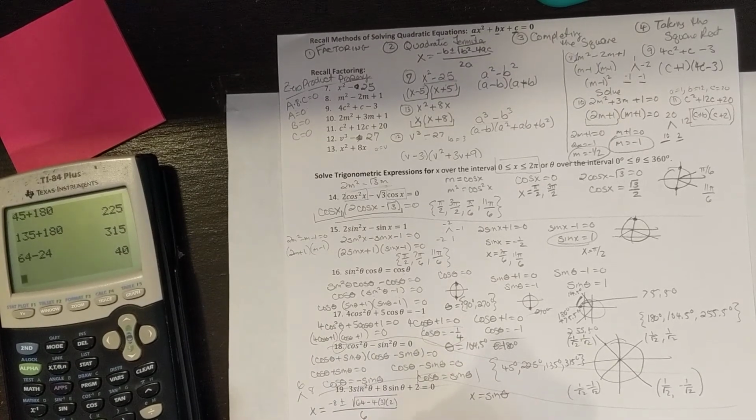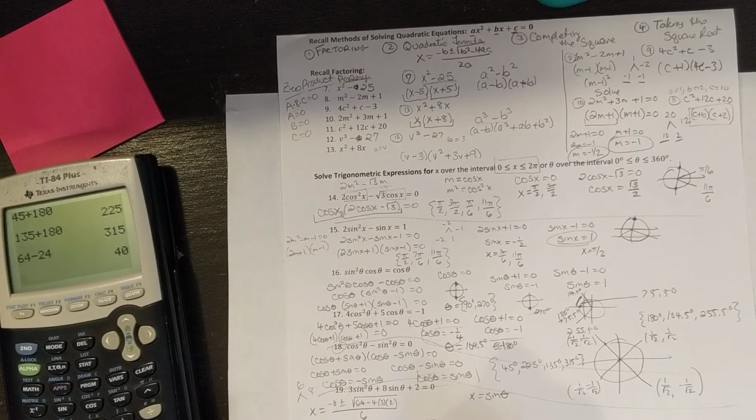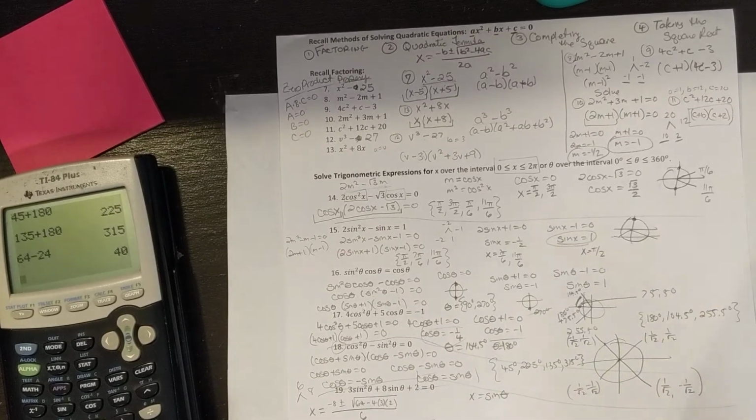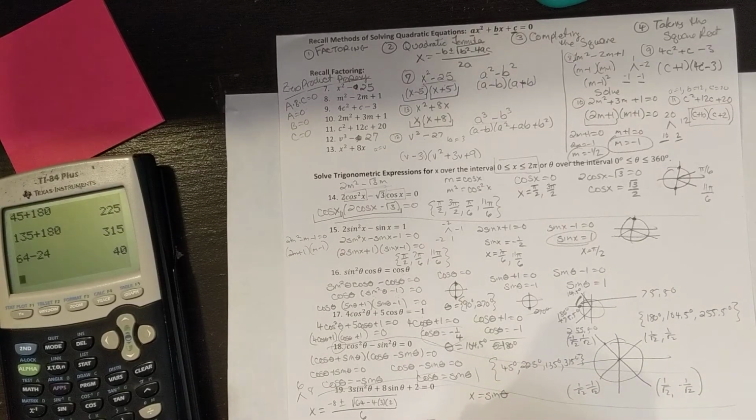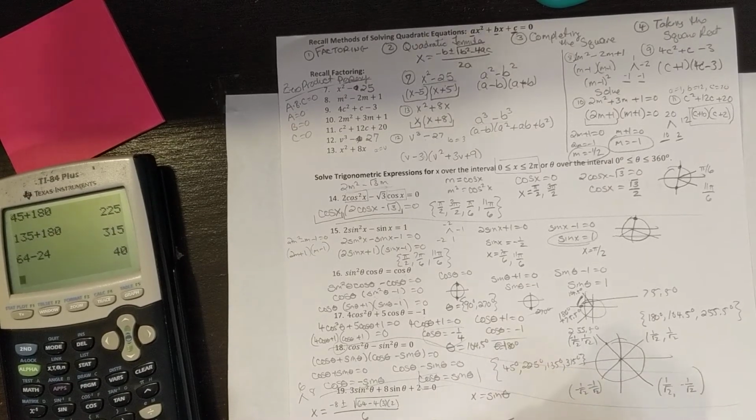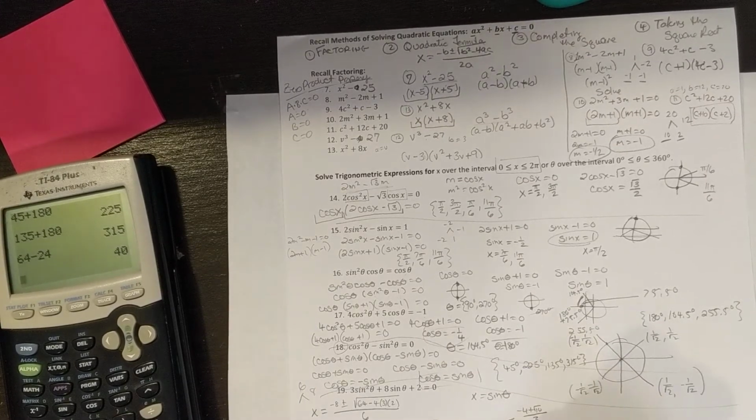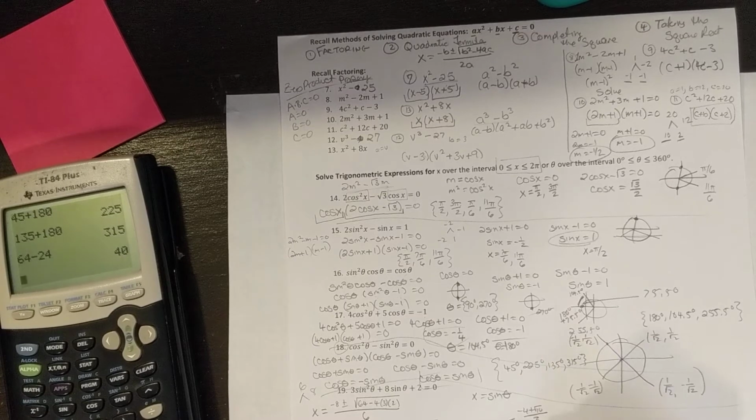This is negative 8 plus or minus. If I think of 40 as 4 times 10, I can take the square root of the 4, which is a 2, root 10 over 6. I can divide the numerator and the denominator by 2, and that gives me negative 4 plus or minus the square root of 10 over 3. My 2 answers here are negative 4 plus the square root of 10 over 3, and negative 4 minus the square root of 10 over 3.